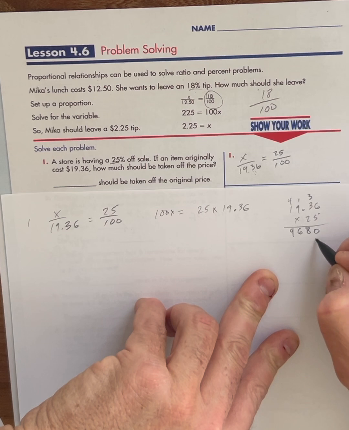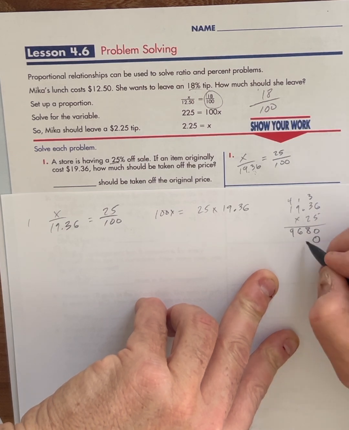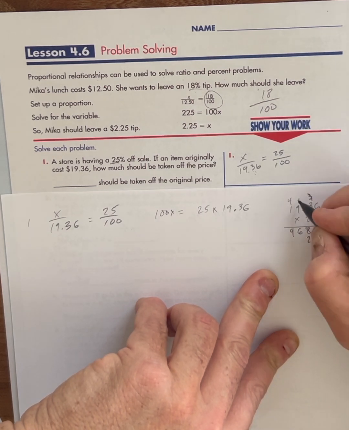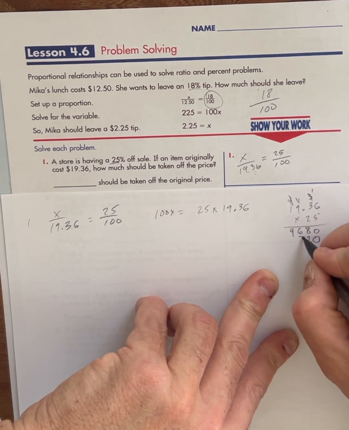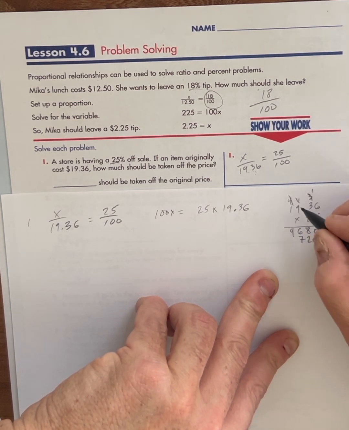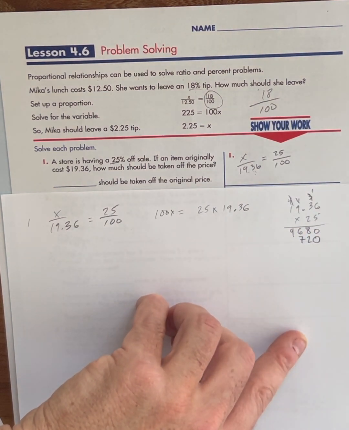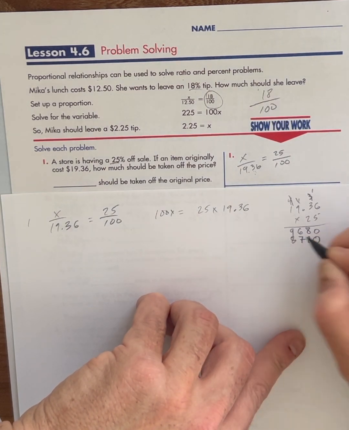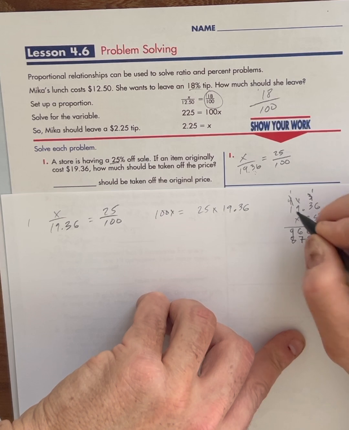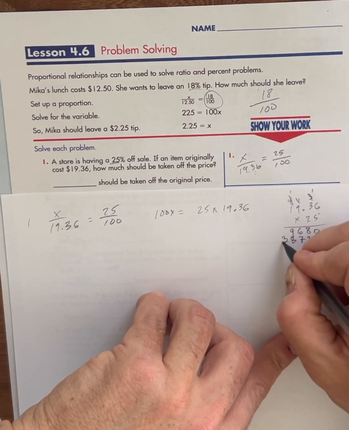Now the 2s, don't forget your placeholder. 2 times 6 is 12. Carry the 1. 2 times 3 is 6, 7. 2 times 9 is 18. Carry the 1. 2 times 1 is 2, 3.